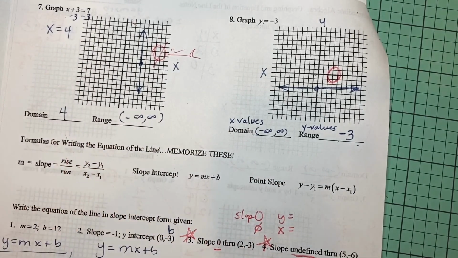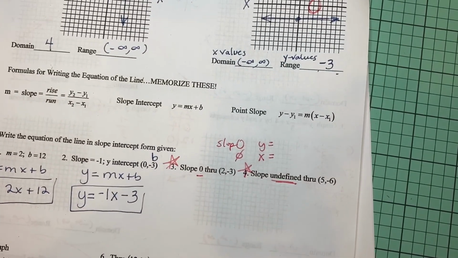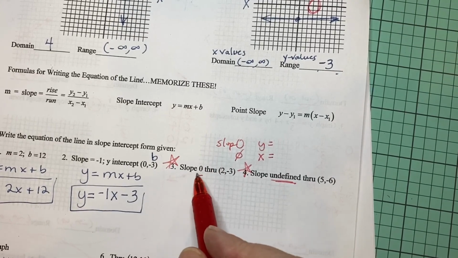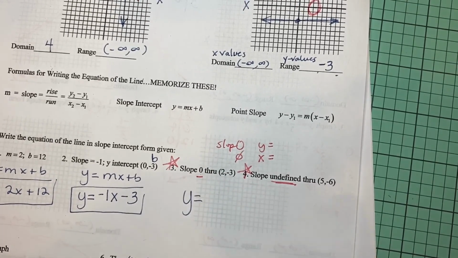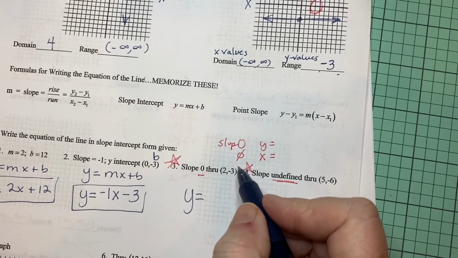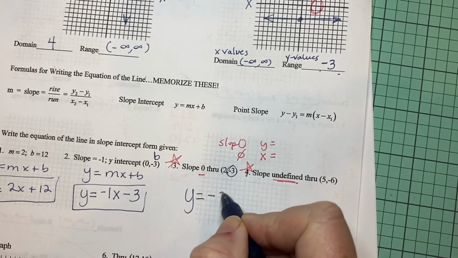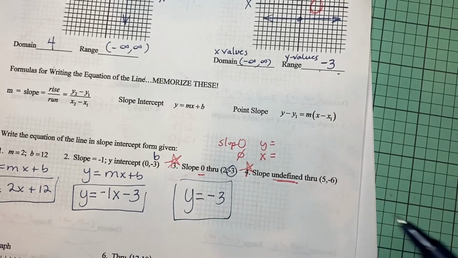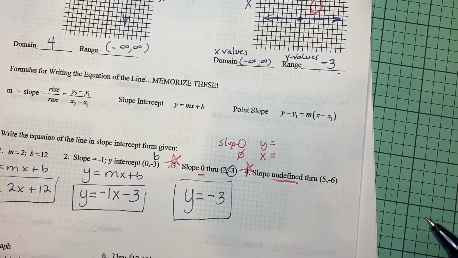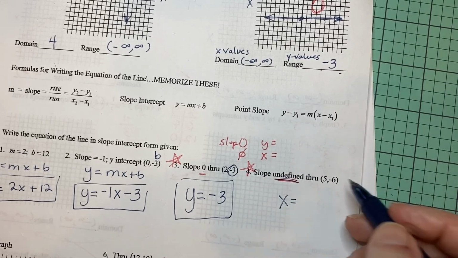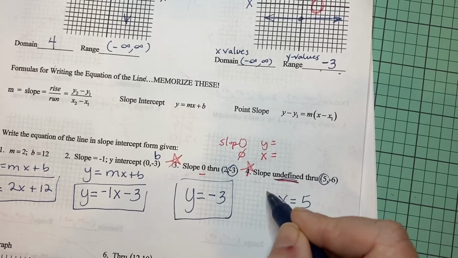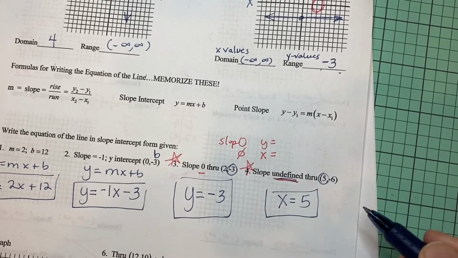And so they're never going to have like an x, y, and all that. They're just going to have a single letter. So as soon as I see slope 0, I know my answer is y equals. And then I look up here, what's my y value? -3. And that's your answer there. As soon as I see undefined, it's x equals. And what's my x value? 5. So that's your answer.